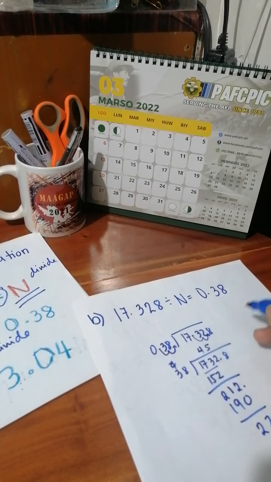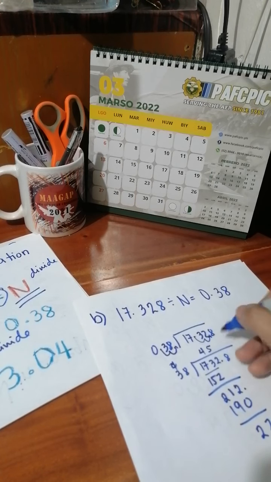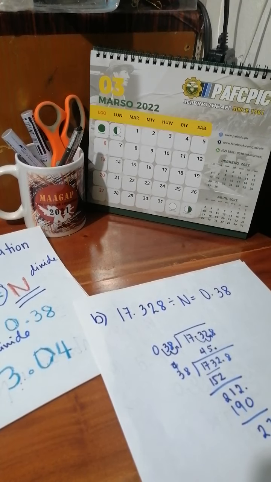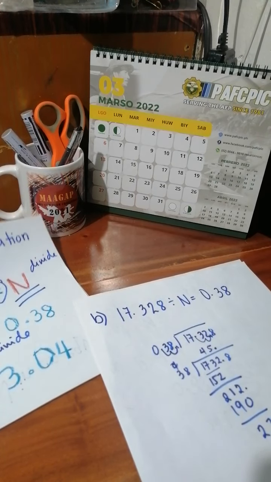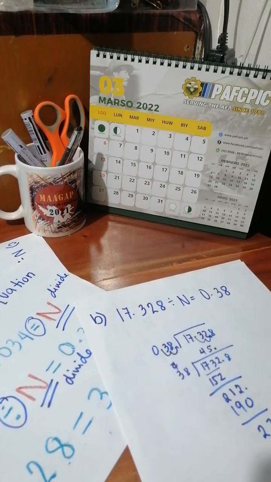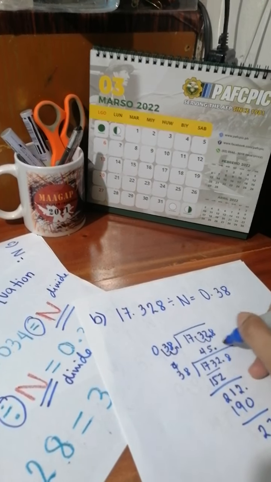But remember guys, meron tayong decimal here. So, since we have a decimal here, we have to put a decimal point also on top. Okay? Because we have the decimal on this part. And then, we divide. Okay, so 38 divided by this 228, it is equal to 6.